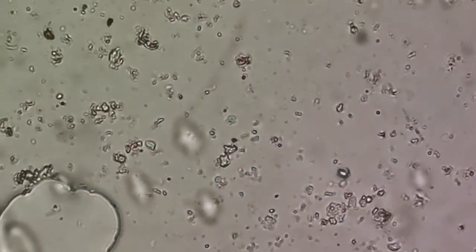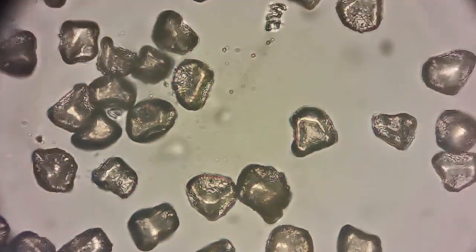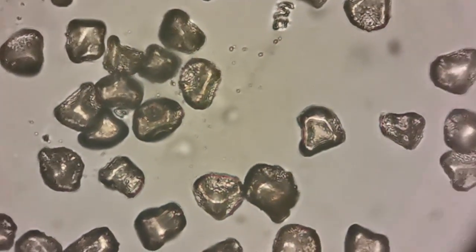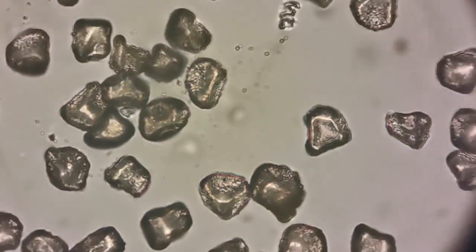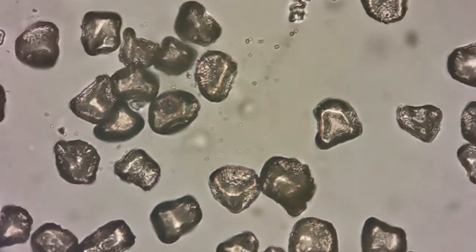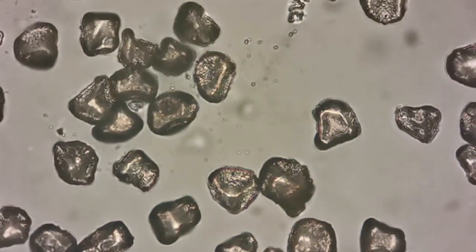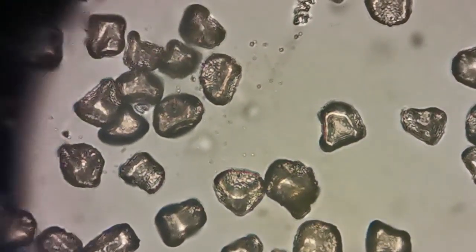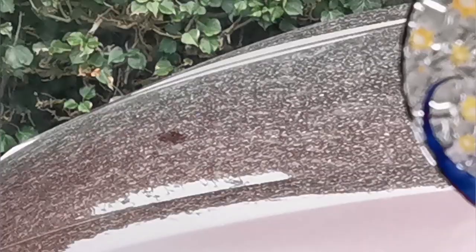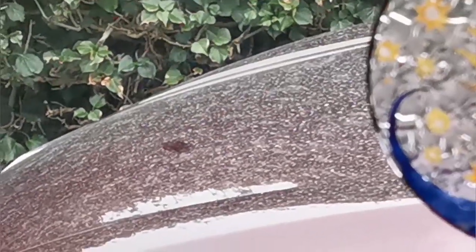I'll go back again to the pollen. This is now the sample of pollen, quite large, at the same magnification as for the dust. They're beautiful, and you can see that they're kind of like a pod, and these are practically the reproduction particles from the tree. They carry the genes for life. And that's the patch on the car where I collected the sample of the dust.